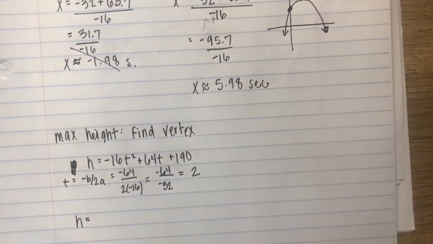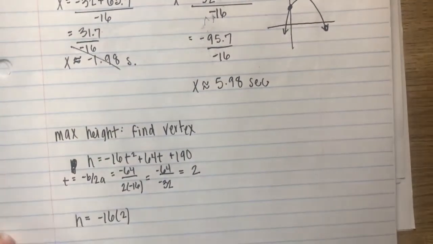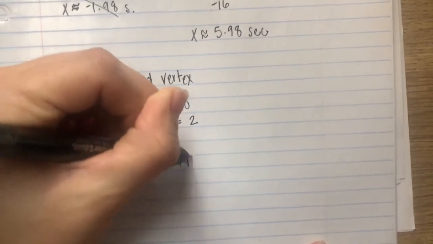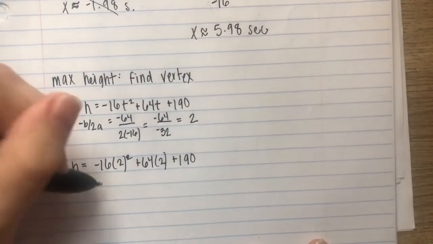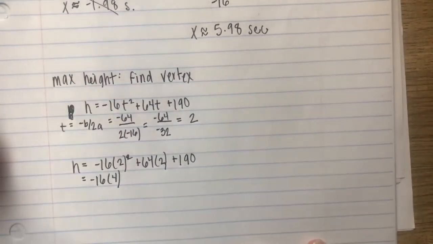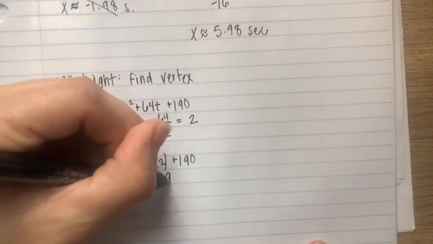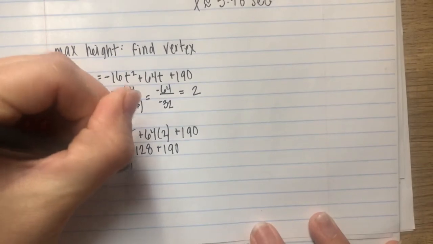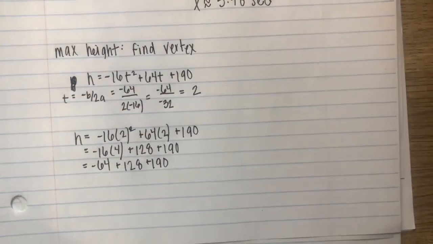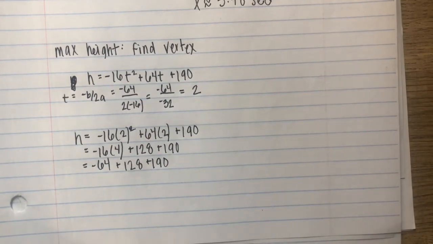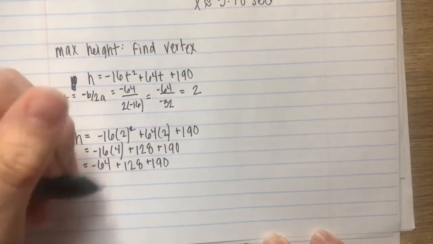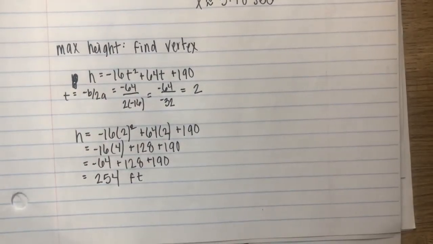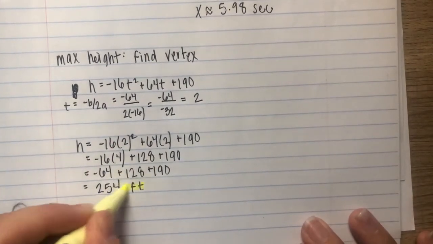So h is equal to negative 16 times 2 squared, and then plus 64 times 2, plus 190. So negative 16 times 2 squared would be negative 16 times 4. 64 times 2 would be plus 128, plus 190. Negative 16 times 4 is negative 64, plus 128 plus 190. And then if you add all those together, you end up with 254. And then the height is in feet, so the max height is 254 feet.